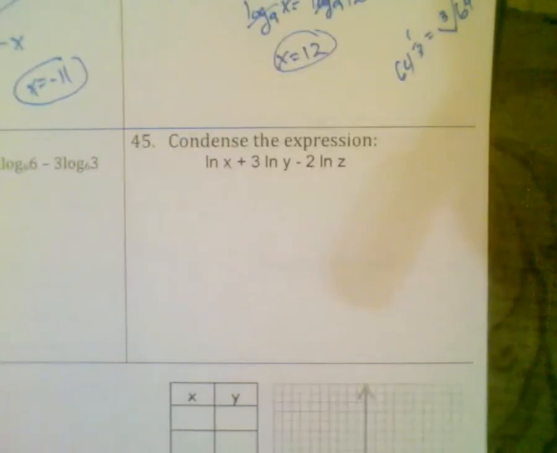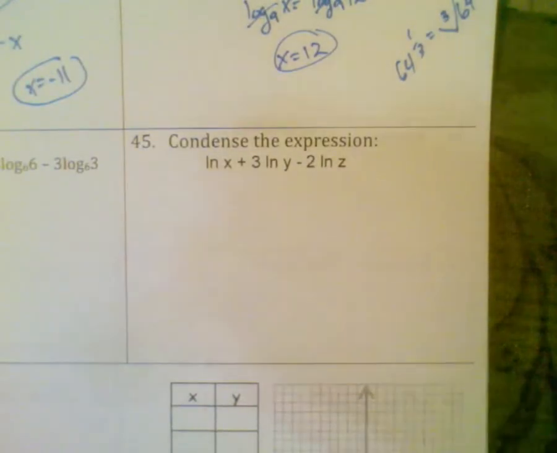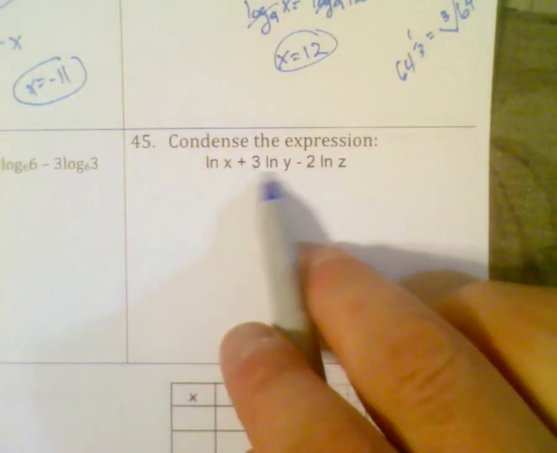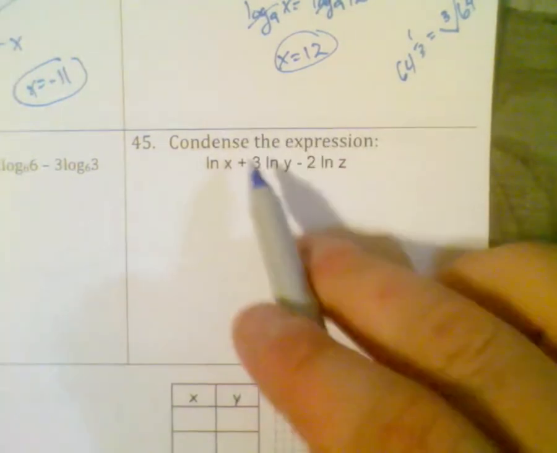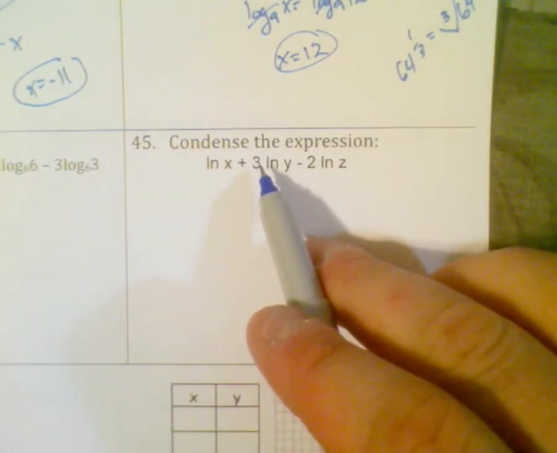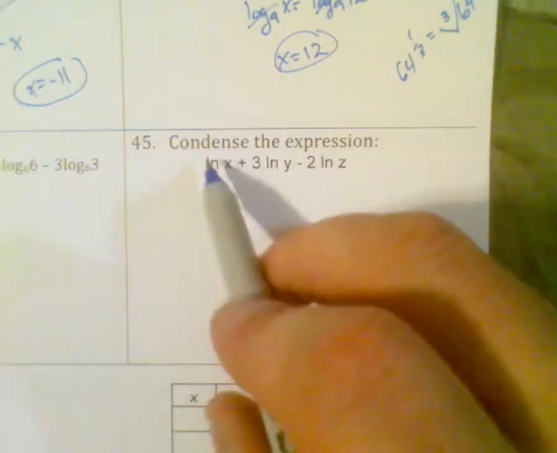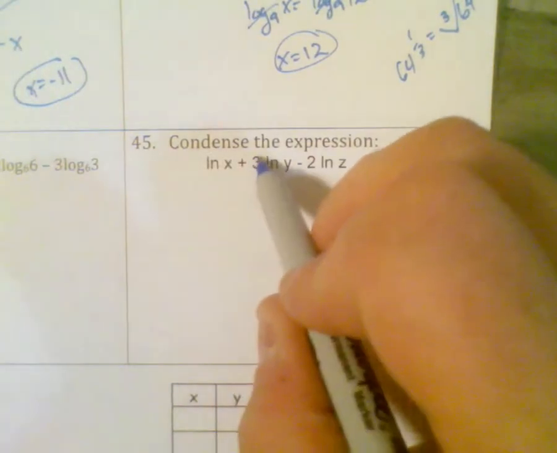Okay, 45 here, condense the expression. That means put it back together. You've got natural log of x plus 3 natural log of y minus 2 natural log of z. We've been condensing a little bit already, you just have to remember what you're supposed to do with each one. So plus means multiply, but first you've got to bounce these up.